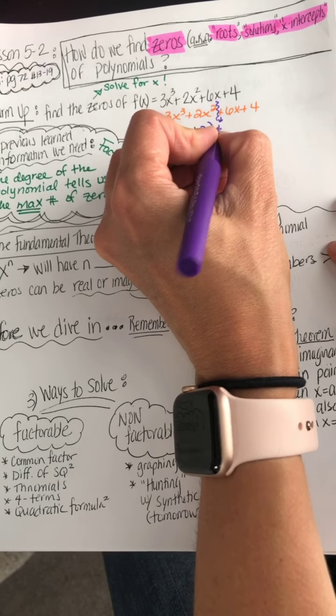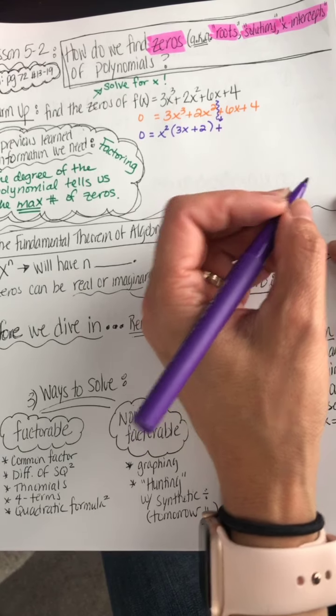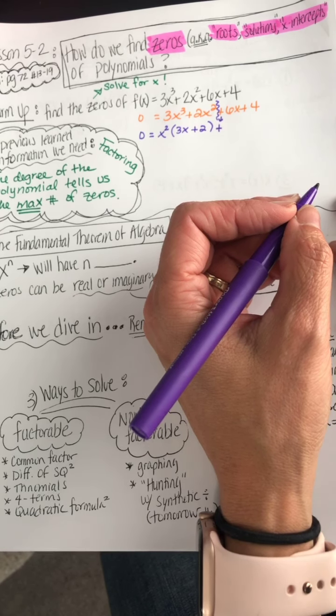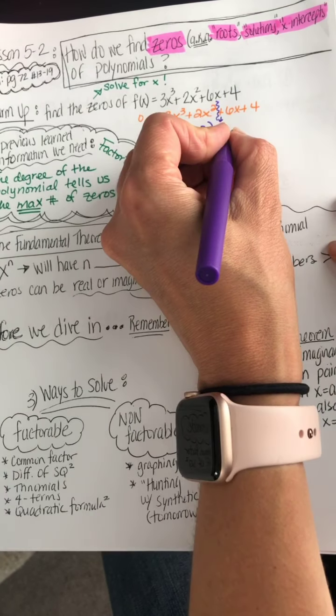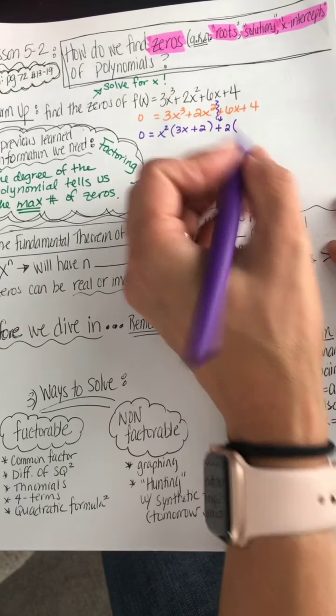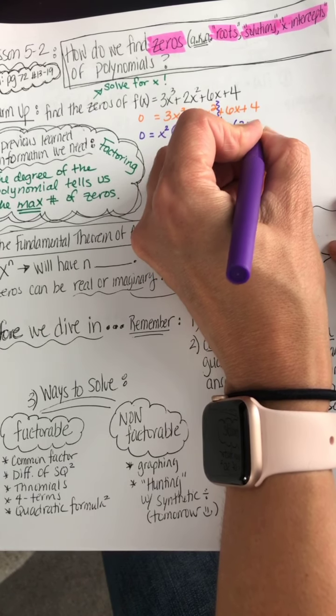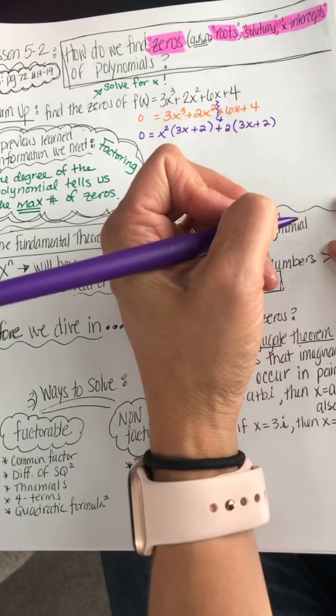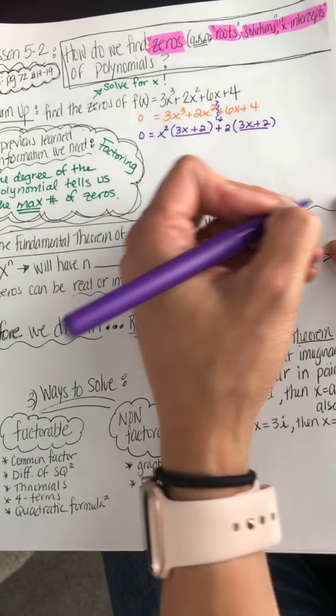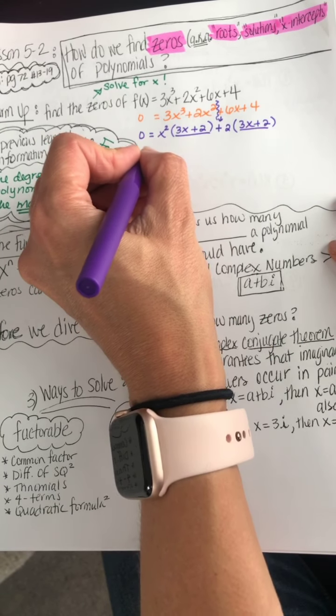Always bring down the sign after the break. It's a plus sign. And on the right, the common factor between 6x and 4 is a 2. Divide out that 2 and we'll have 3x plus 2 left. Hey, when these are the same, that means we're doing it right, and that is one of the factors.